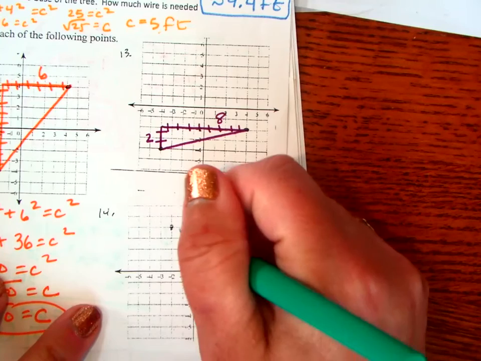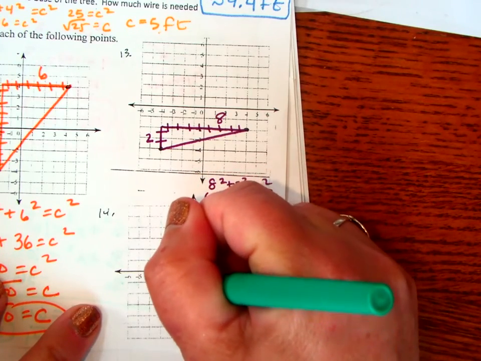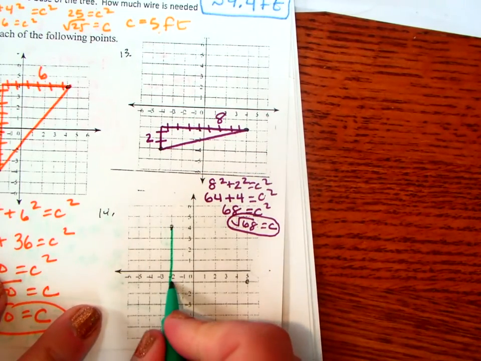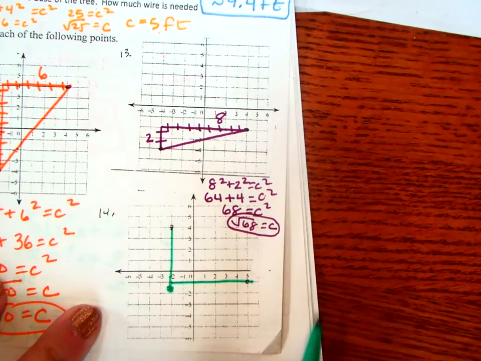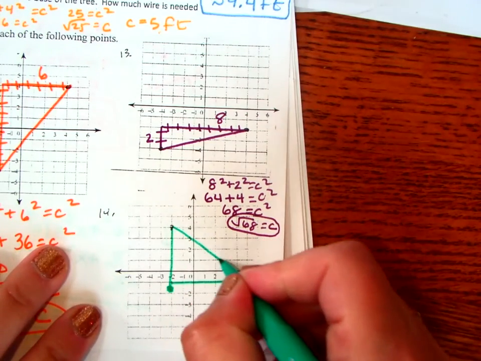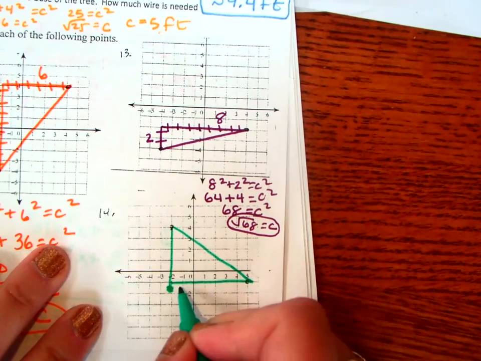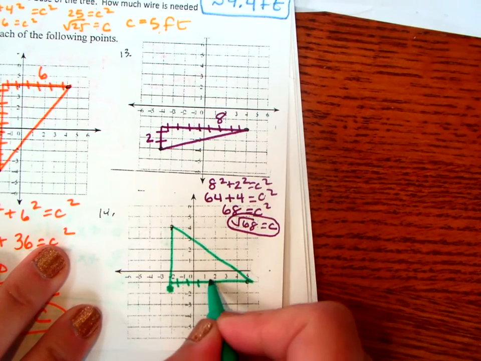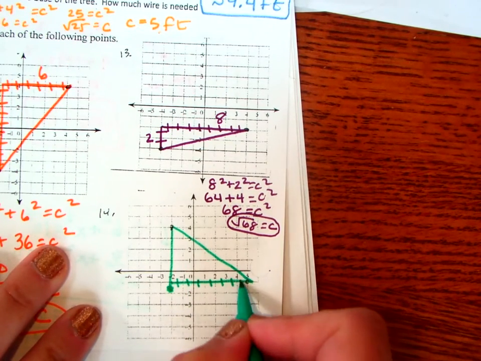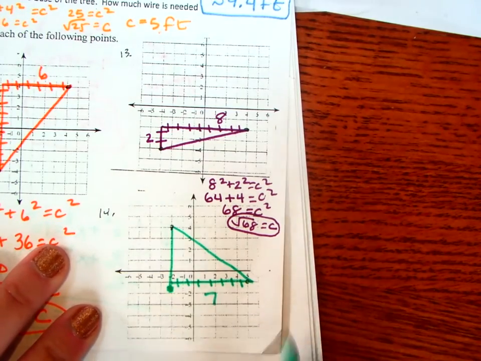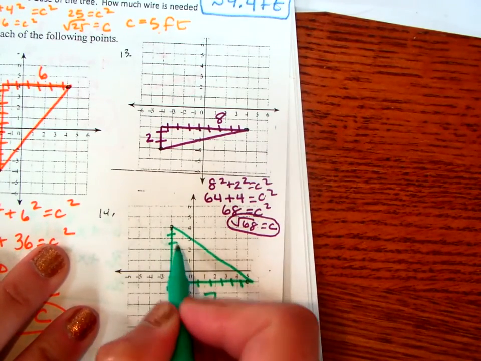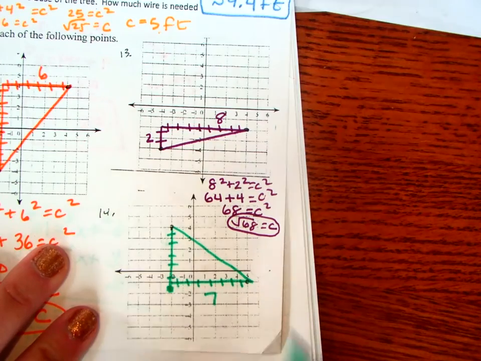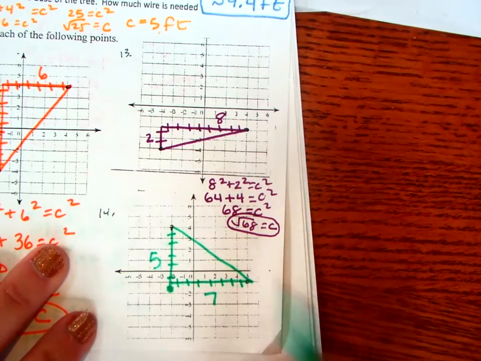So I am going to go down here. Oops, it only goes that far, sorry. Okay, and then here is my triangle. So 1, 2, 3, 4, 5, 6, 7 here. Okay, so that side is 7. And then 1, 2, 3, 4, 5. So that side seems to be 5.